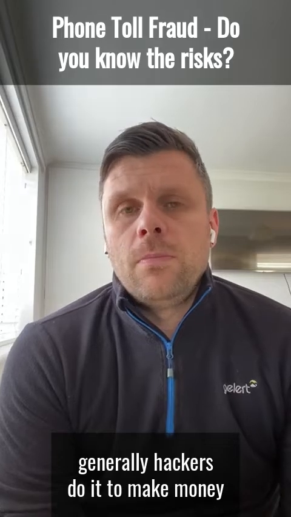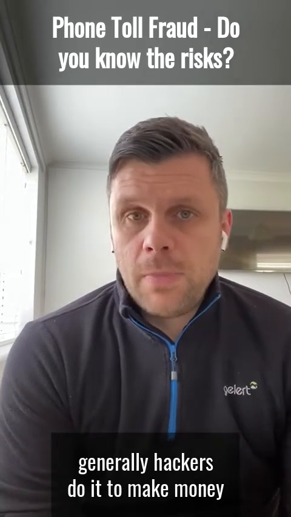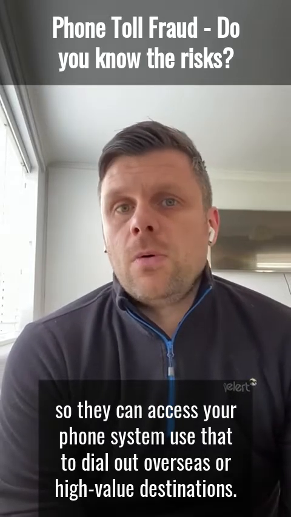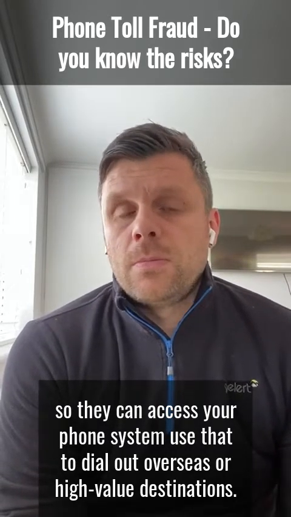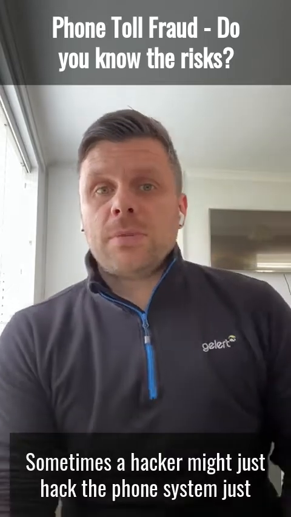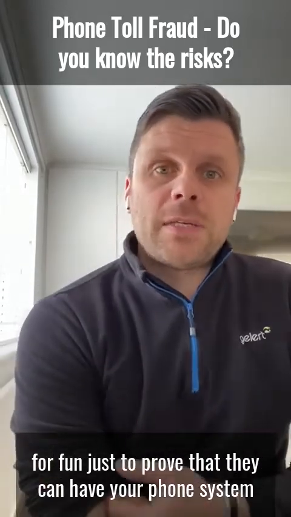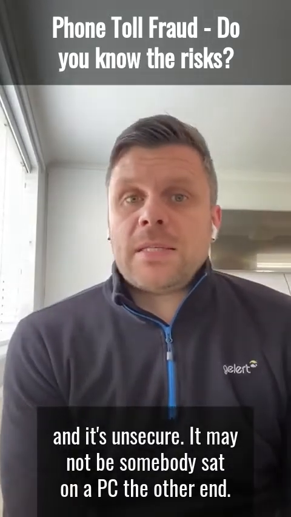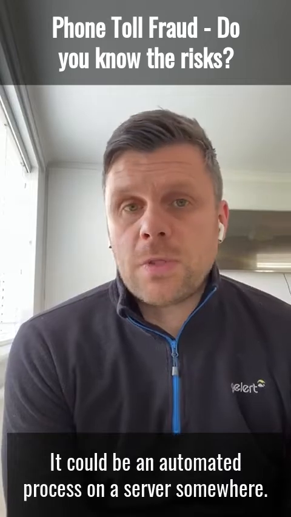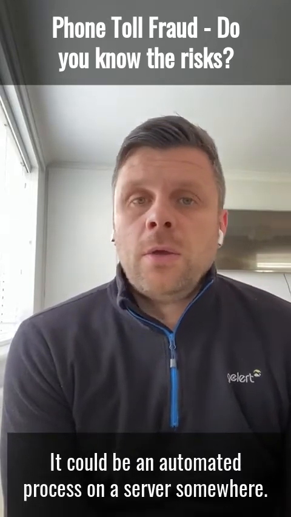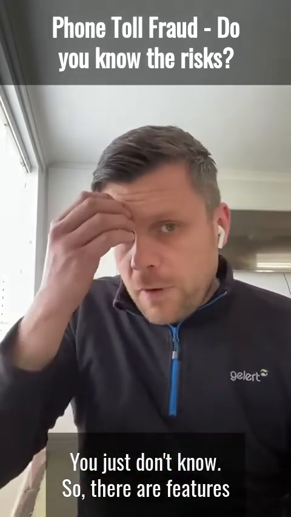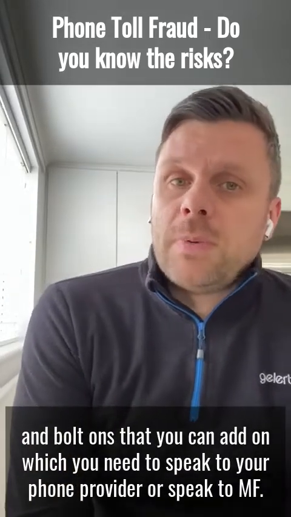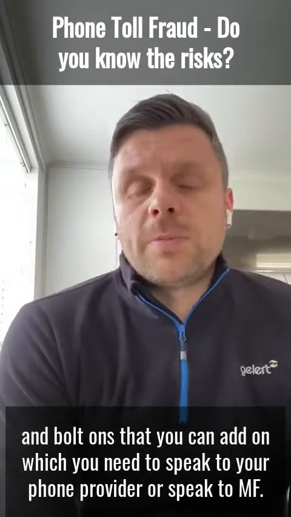So generally hackers do it to make money, so they can access your phone system and use it to dial out overseas or to high value destinations. Sometimes a hacker might hack the phone system just for fun, just to prove that they can hack your phone system and it's unsecure. And it may not be somebody sat on a PC at the other end. It could be an automated process on a server somewhere. You just don't know. So there are features and bolt-ons that you can add on, which you need to speak to your phone provider about, or speak to MF.